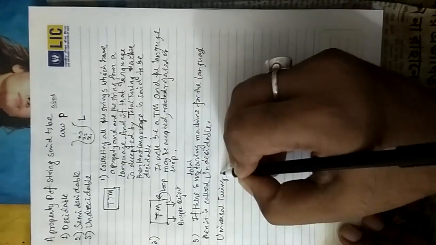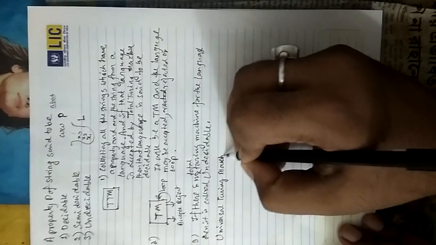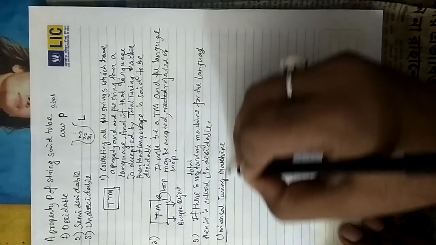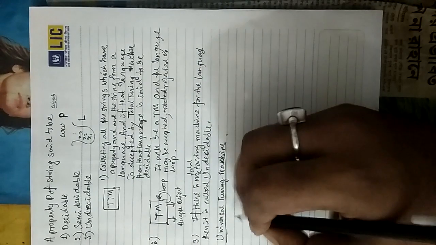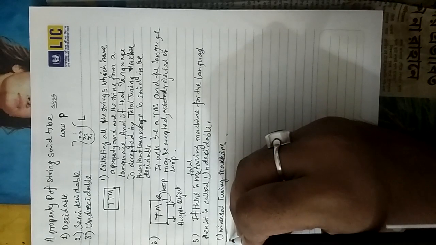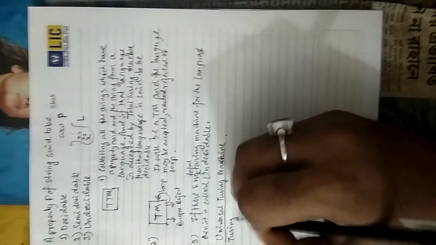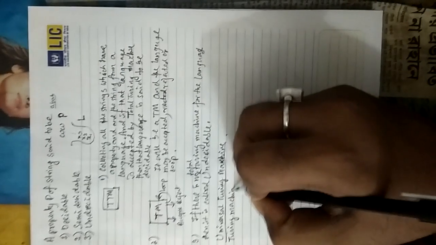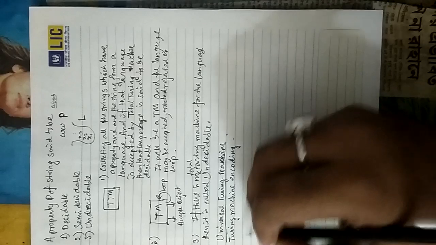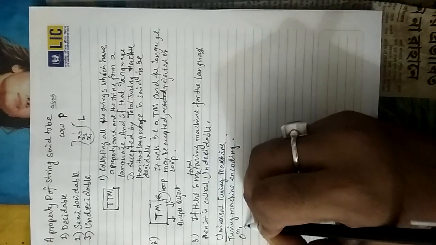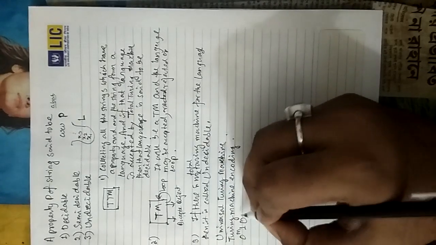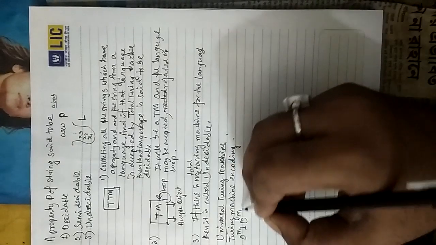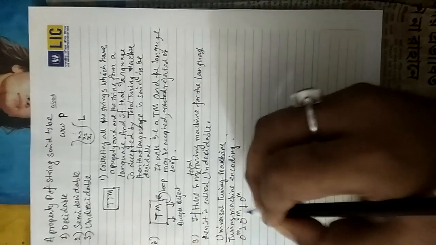Universal Turing machine. Before discussing that, we will first understand what Turing machine encoding is. A Turing machine can be represented in binary format. Everything can be represented in binary format, because a computer only accepts binary format. So it is noteworthy that you should know it.